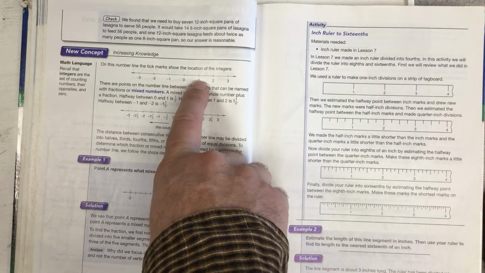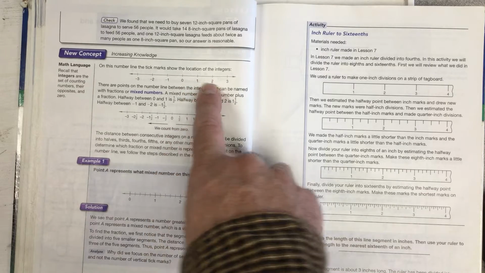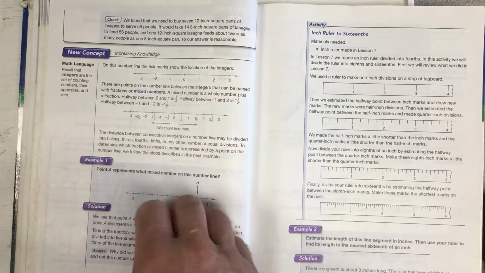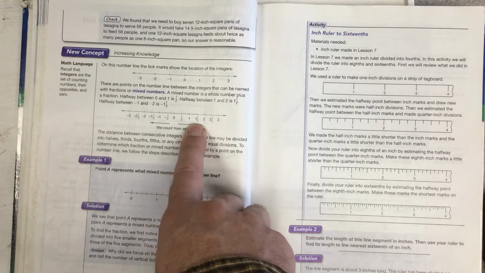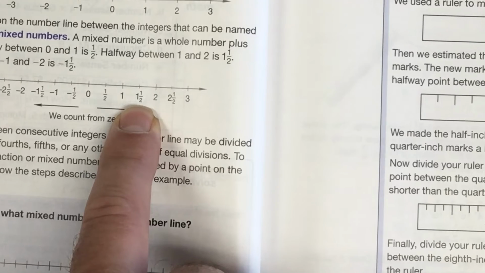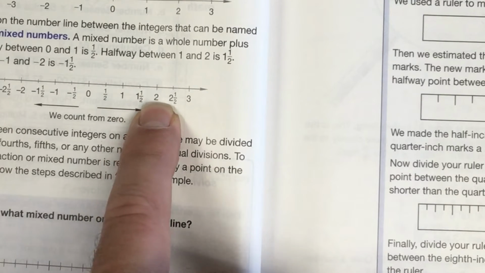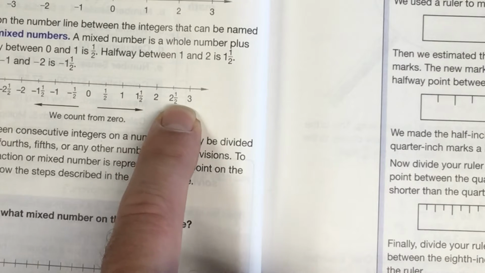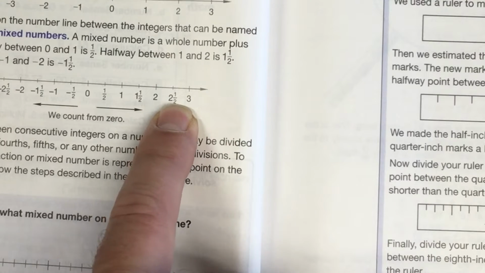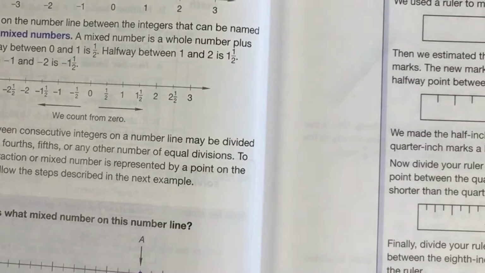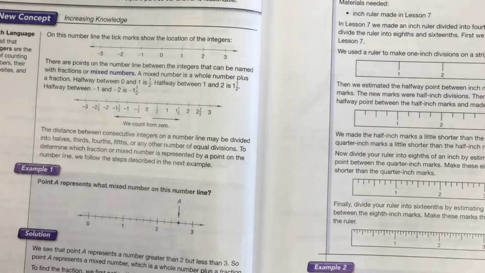So if I went 1 and then halfway to 2, right there, that'd be 1 and a half. And what makes it mixed is you would have the whole number plus a fraction. There's a whole number 2. Whole number plus the fraction will be a mixed number. That's what makes it mixed. Okay, so you have two kinds of numbers, a whole number and a fraction.